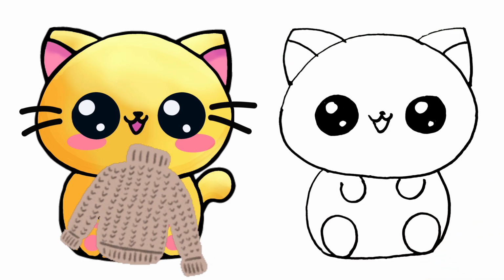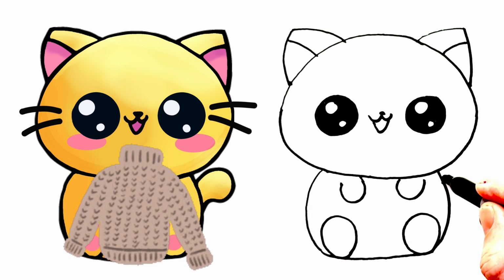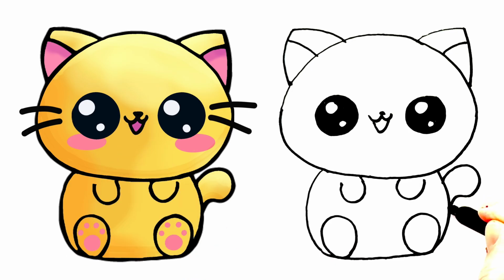Aw, look at that, guys. Our cute kitty made a sweater. Good job, kitty cat. And this is the tail.